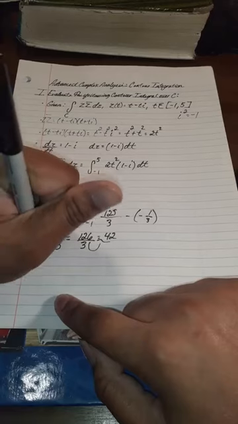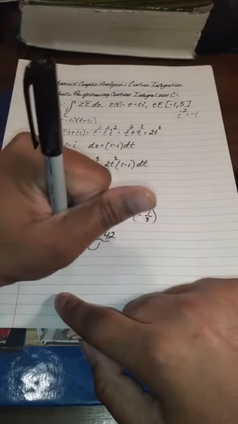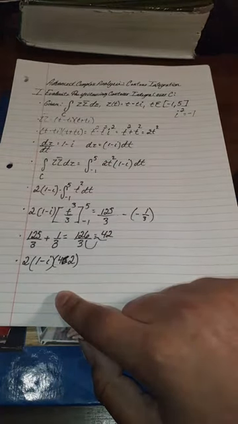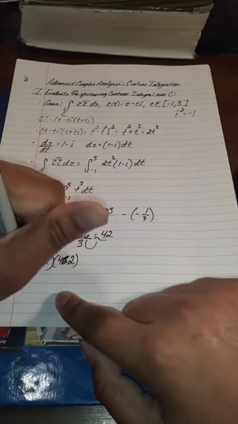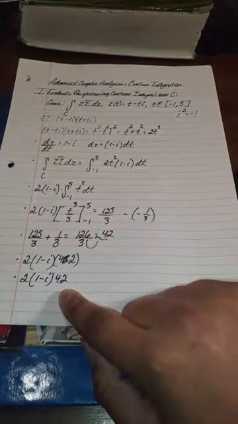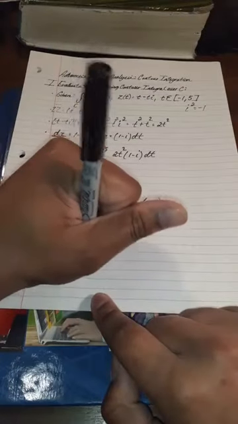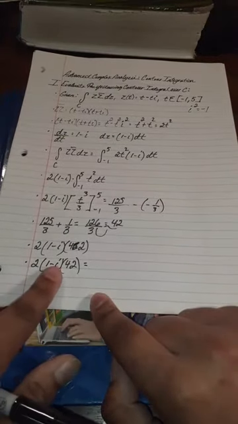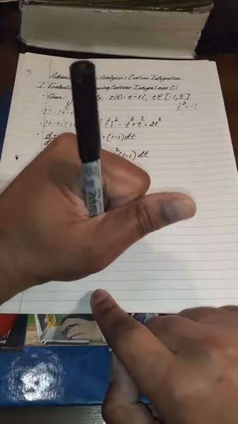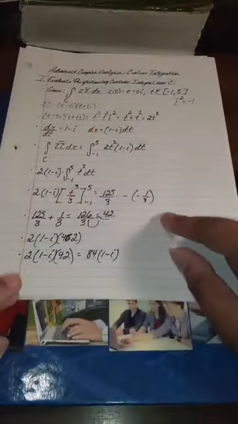So applying the constant multiple rule again, we got 2, 1 minus i, and we multiply all of that by 42. The 2 and the 42, you could write it like this, with parentheses if it doesn't look good otherwise. I see some students write it like that. If we multiply the two numbers, 2 times 42 is 84. And we can't really do anything with that 1 minus i, so it's just 1 minus i.